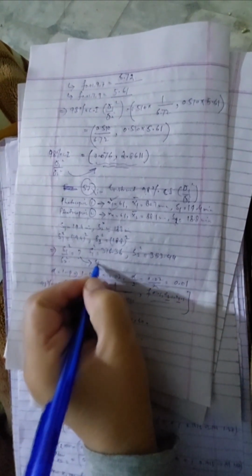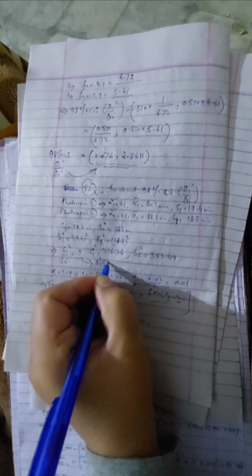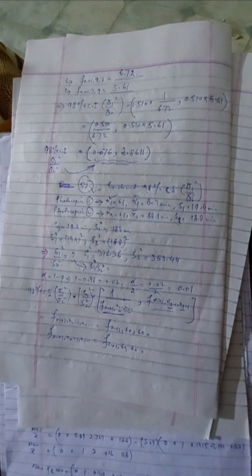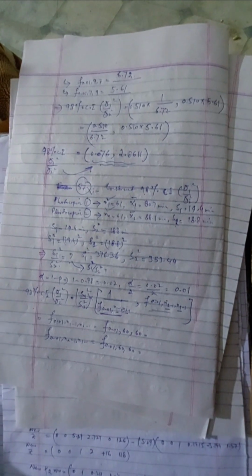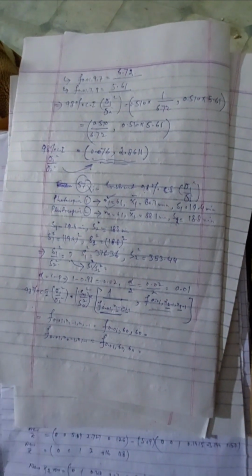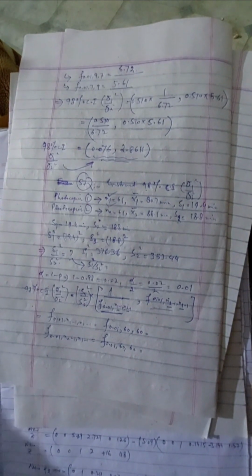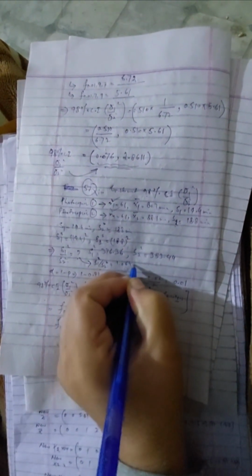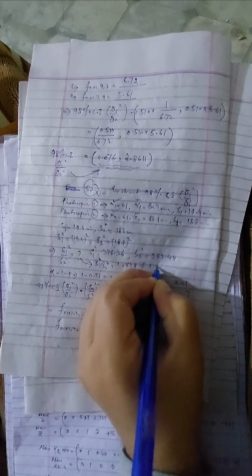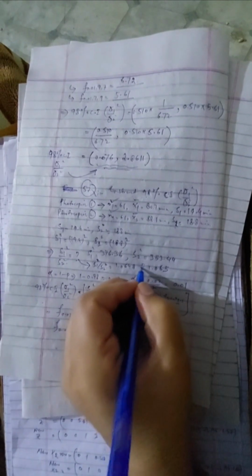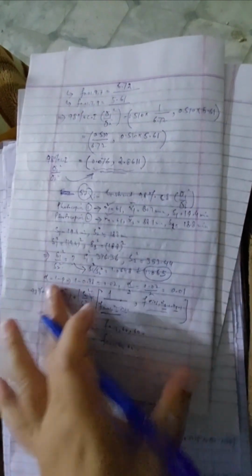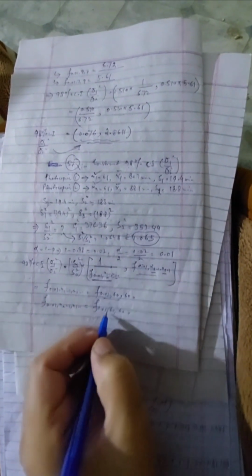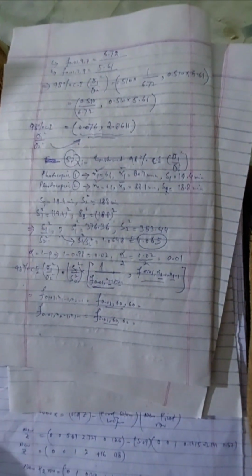Now s1 square divided by s2 square, the ratio of the sample variances, is equal to 376.36 divided by 353.44. So it gives us 1.0648, which is equivalent to 1.065. So we will use this value as the ratio, and now the value from the table, let's calculate it.